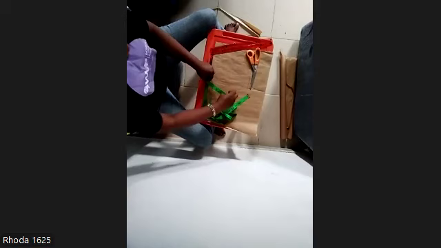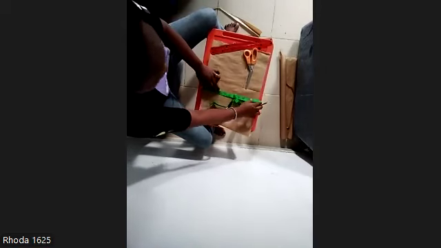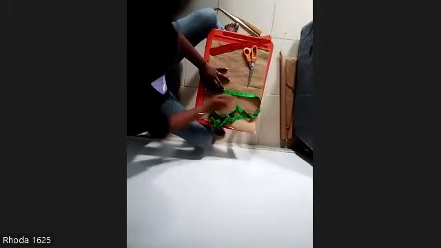So on this point, I will measure my bust measurement. My bust measurement, my bust circumference is 36. 36 divided by 4 is 9.